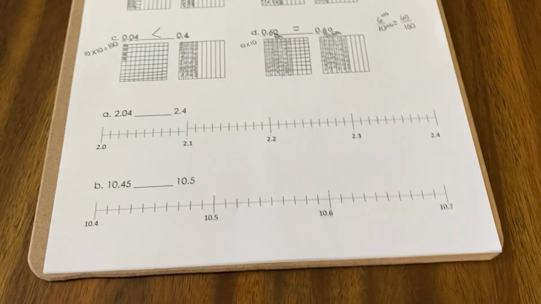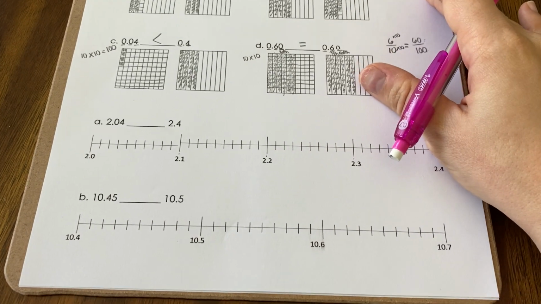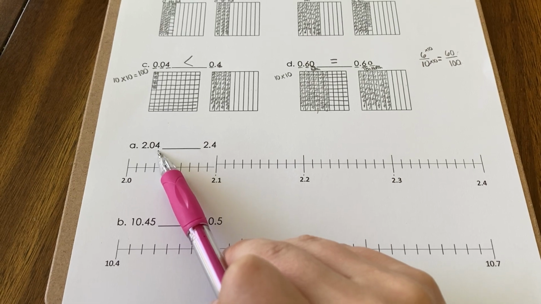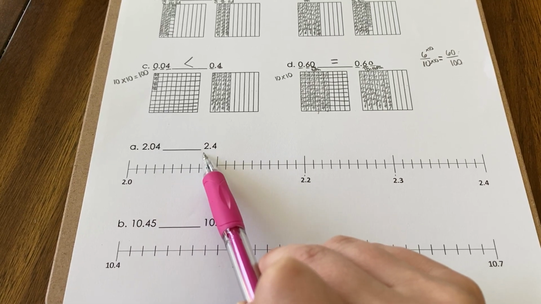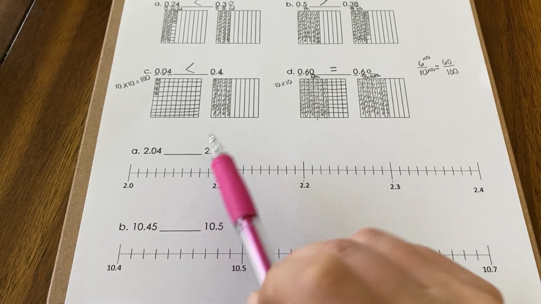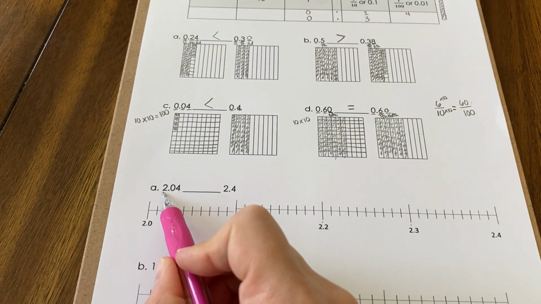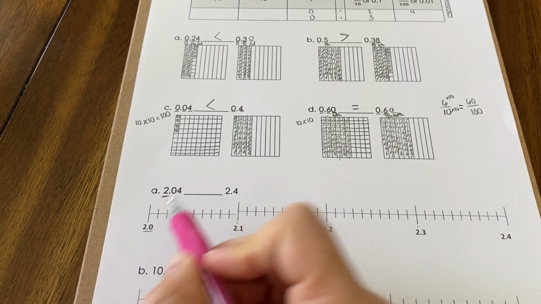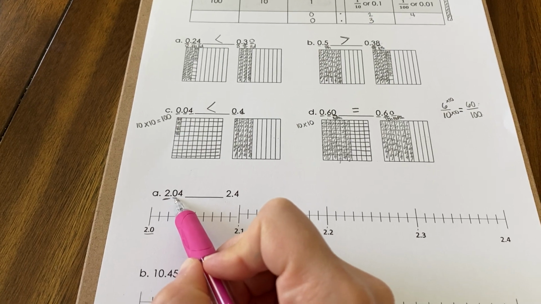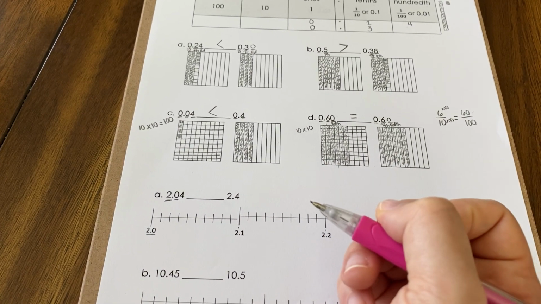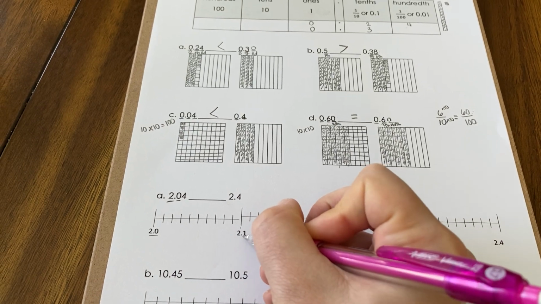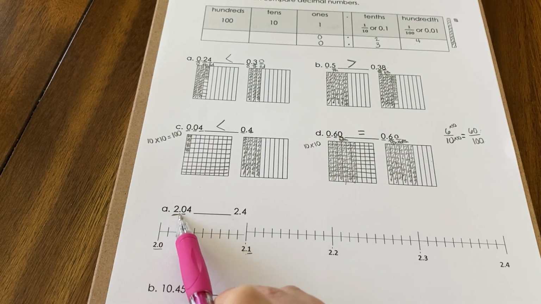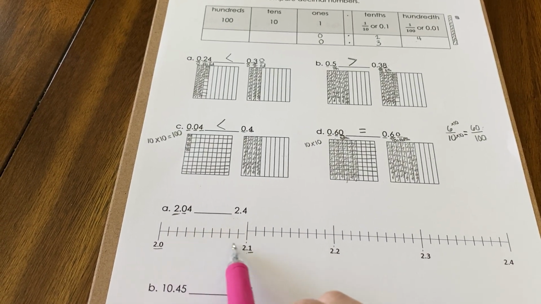You can also show that on a number line. So here we have 2 and 4 hundredths compared to 2 and 4 tenths. So when we look here, we need 2 wholes. So here's my 2 wholes. But we have 0 tenths. If we have 0 tenths, our next one goes to 2.1, which is 1 tenth.